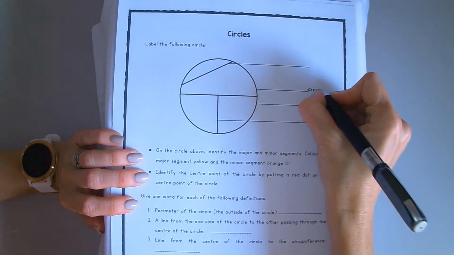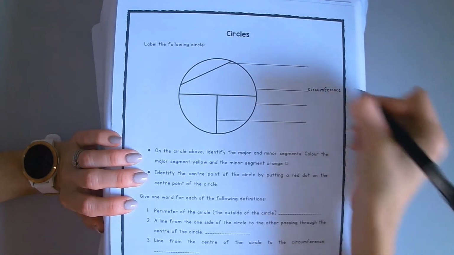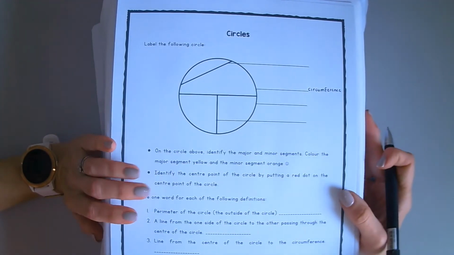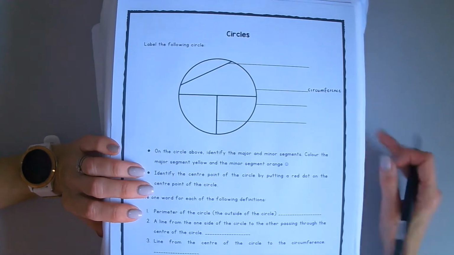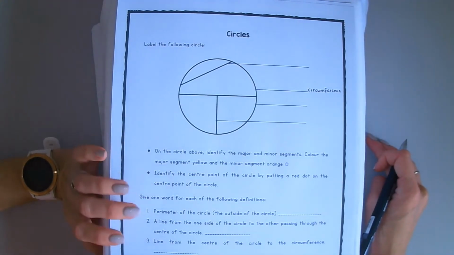Okay, circumference. It's almost like the perimeter of the outside of your circle. That's pretty much what it means. It's just the outside, like a perimeter of a square is the outside of a square. Your circumference is the outside of your circle.